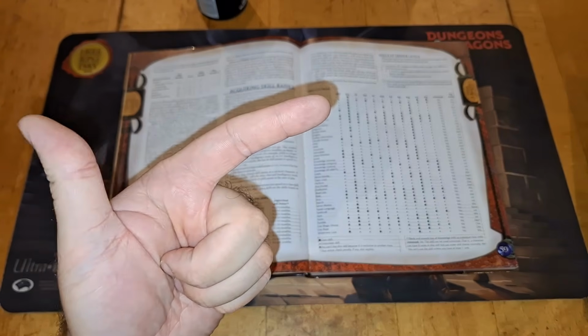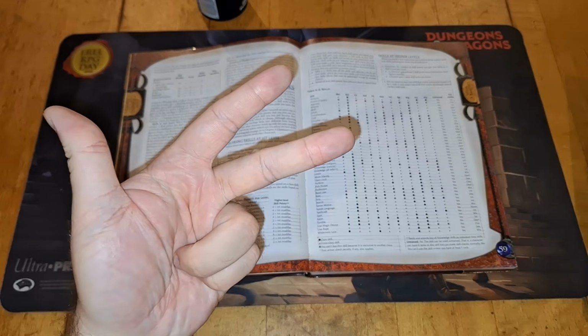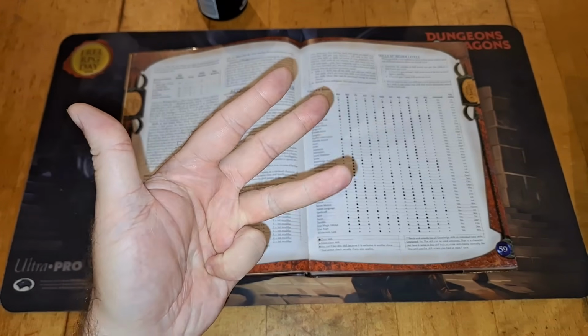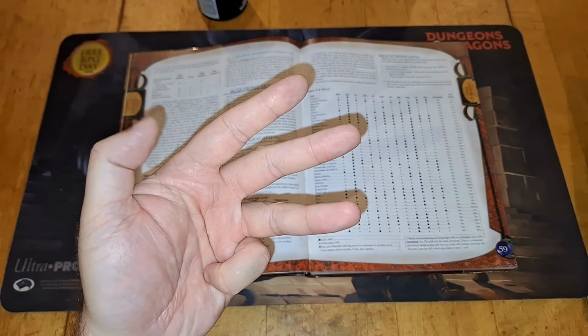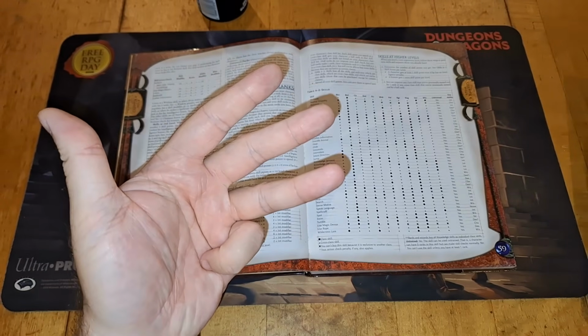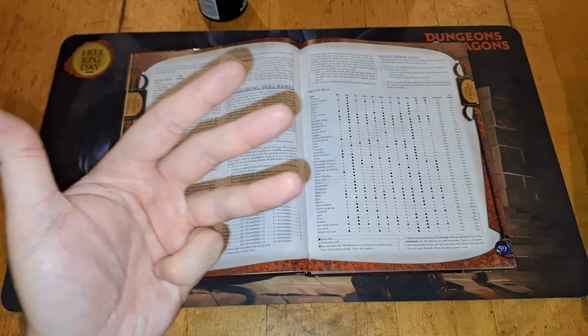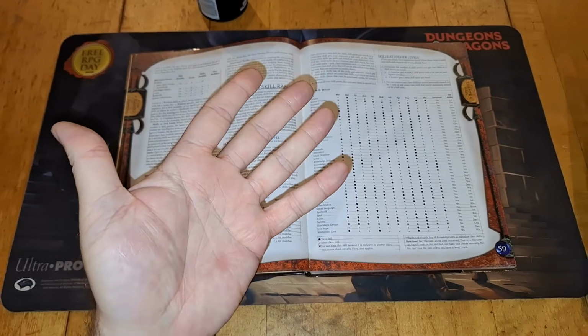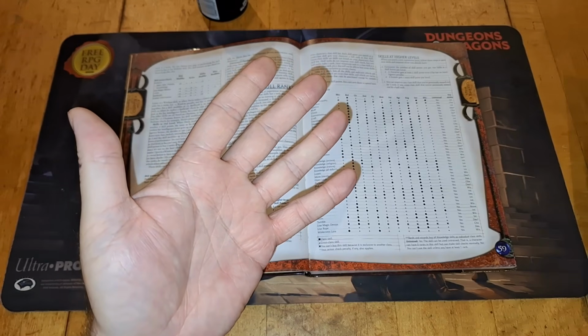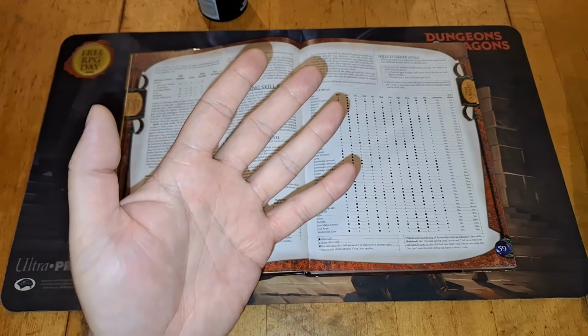They had the ability to detect traps using their search skill, and you have to use disable device in order to actually disable the trap. So that's a 4th skill. In order to open a locked door, you have to have ranks in the open lock skill. So open lock and disable device are 2 separate things. So that is now 5 of your skills.